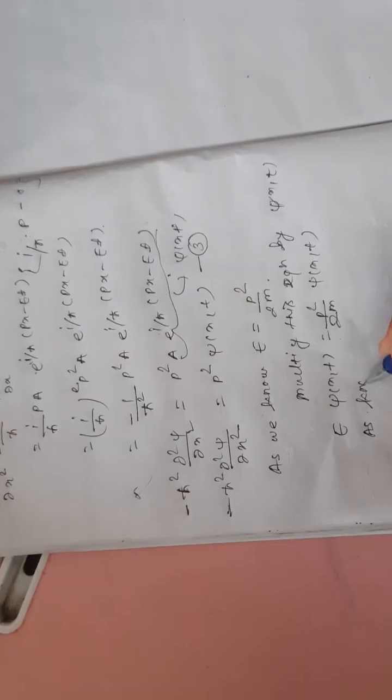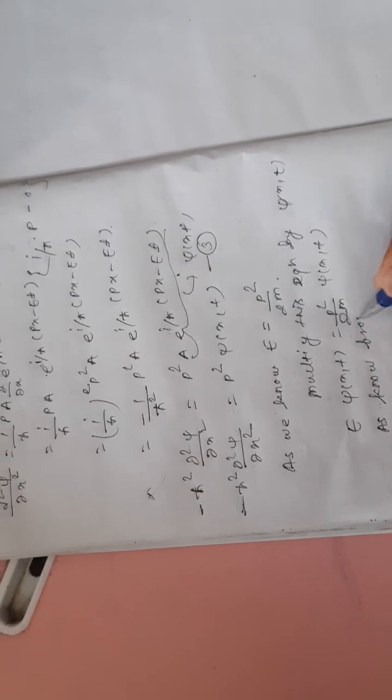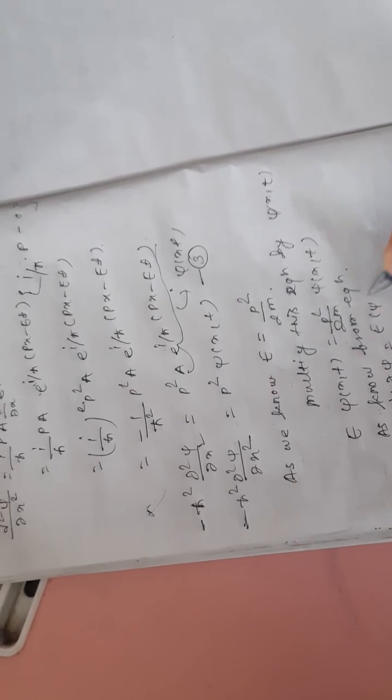As we know from equation 2, this iħ ∂ψ/∂t is equal to Eψ(x,t).